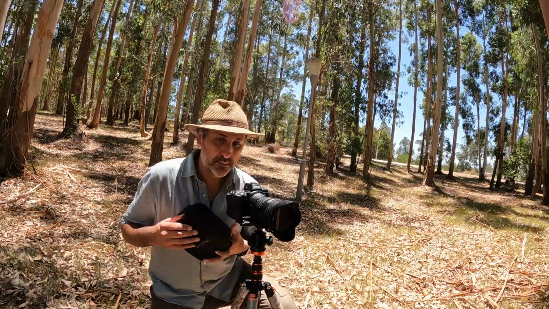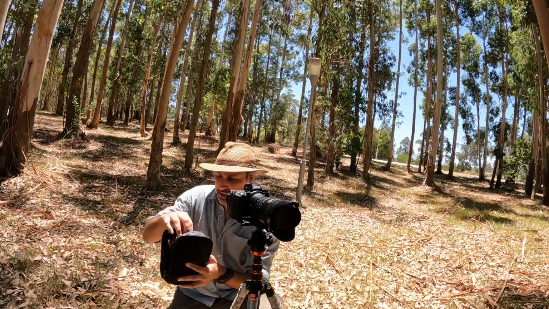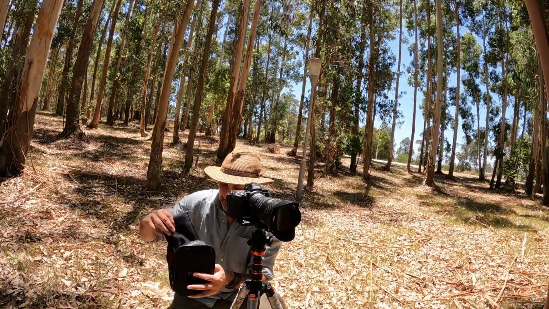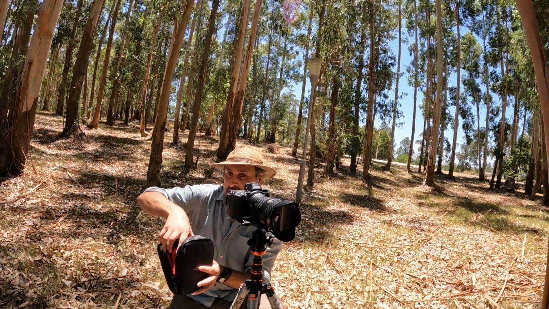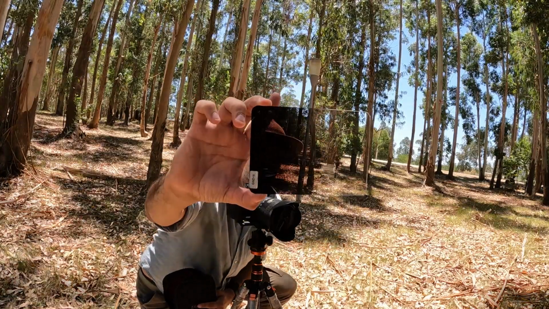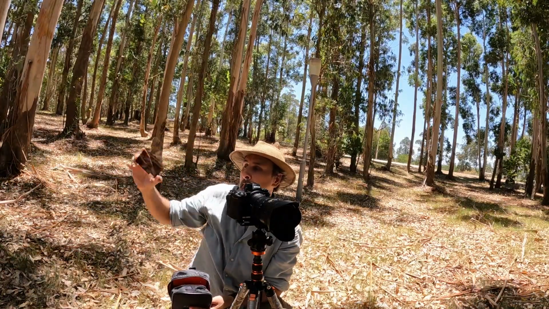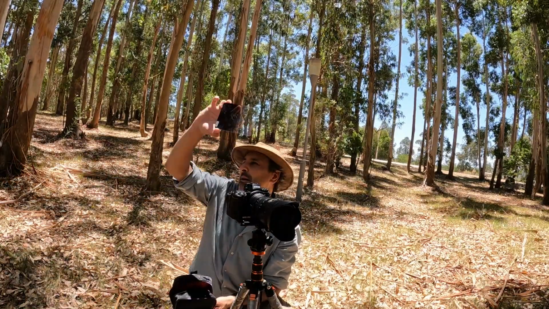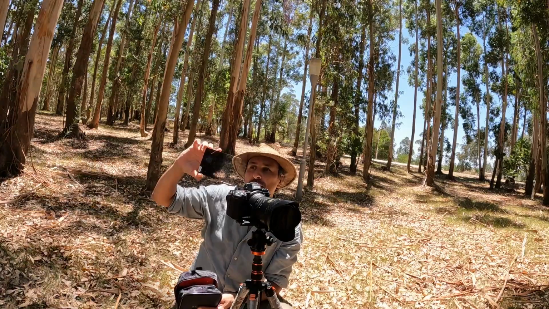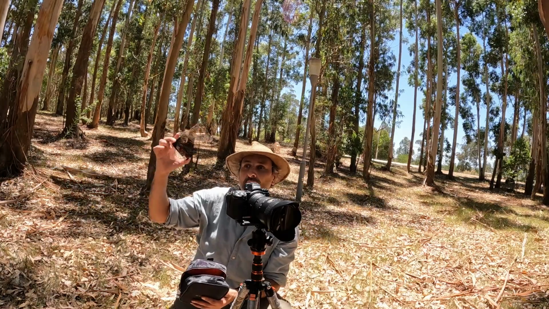In my bag, I have this package. If I open this package, I have memory cards. I have filters. For example, let me show you. This is a gradient filter. You see the variation from dark to white. You can use this filter, for example, to take a good sunset when you have a really bright sky. You can use this filter to turn down the brightness of the sky and the sun.